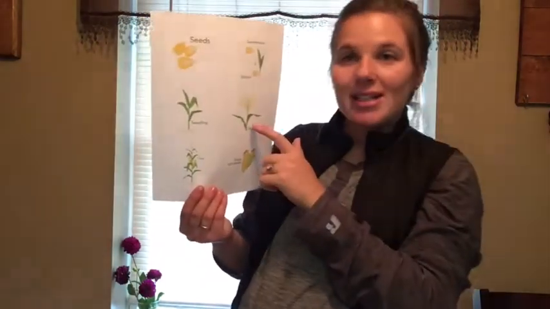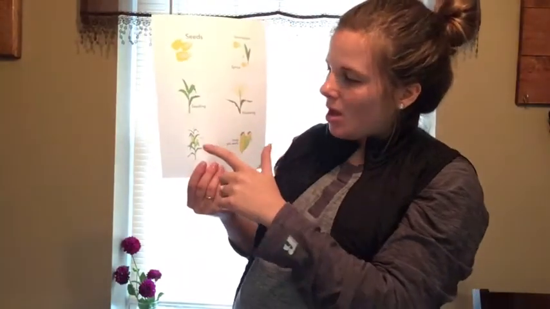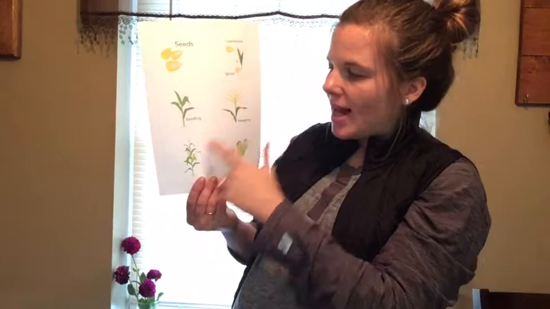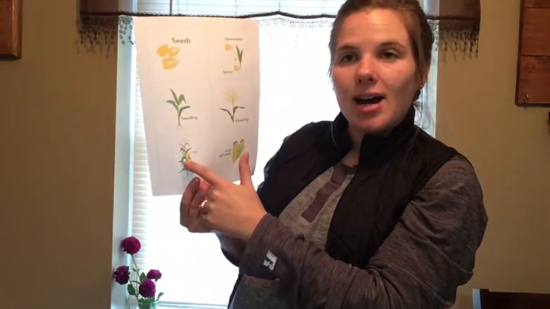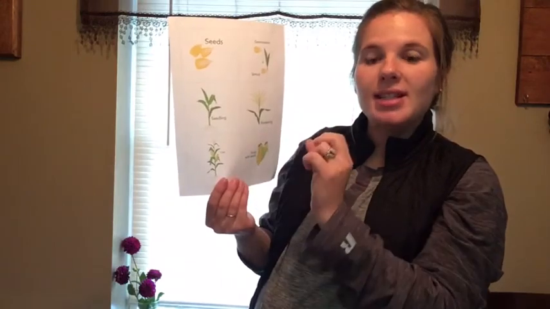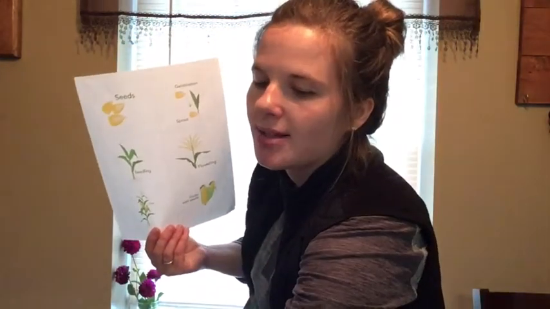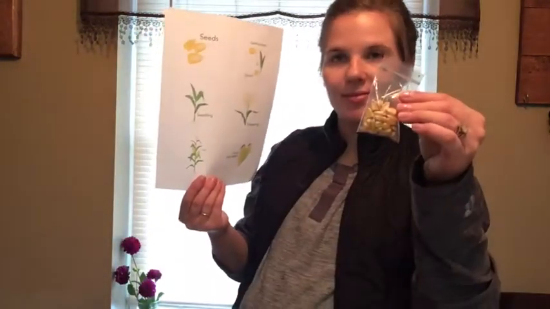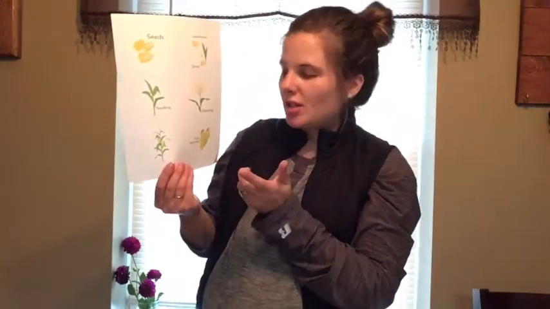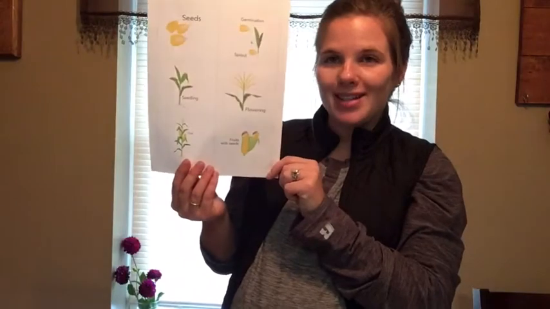And remember that flower on the top of the corn plant, that's called a tassel. Once the tassel is produced, pollen can drop from the tassel to the cob, and it will produce fruit, which is our kernels, the seeds of the corn plant. After the fruit or the seeds are developed, we can harvest the corn.